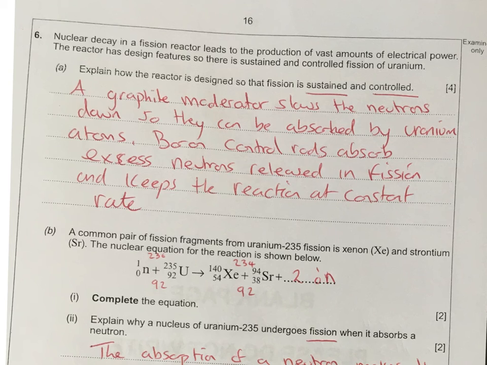Remember, fission is probably going to release 3 neutrons for every time a neutron runs into the nucleus of an atom. It's either going to be 2 or 3. So what are we going to do with those extra neutrons? We need to get them absorbed, and that's done with the use of a control rod. So it's going to keep that reaction at a constant rate.